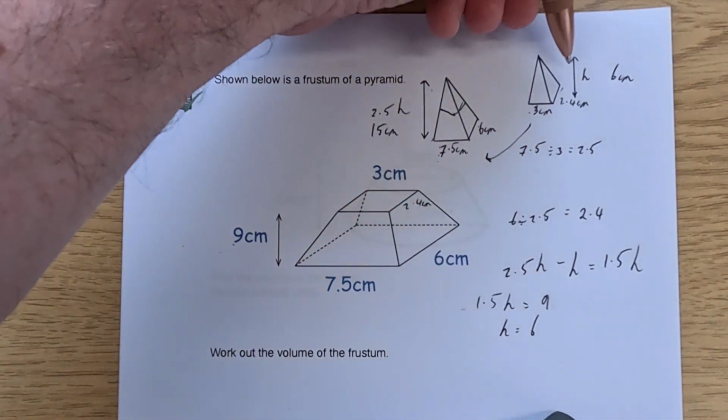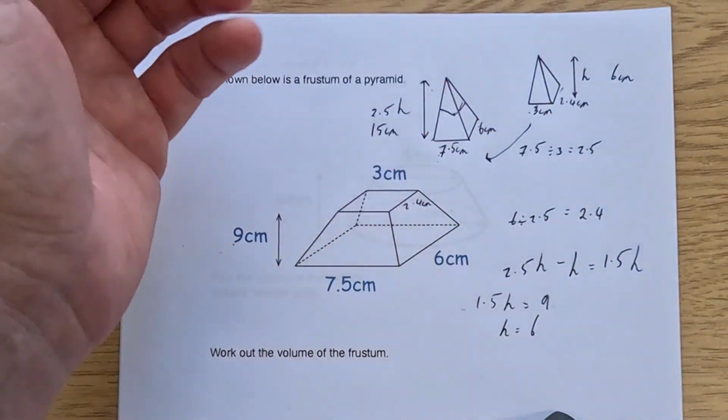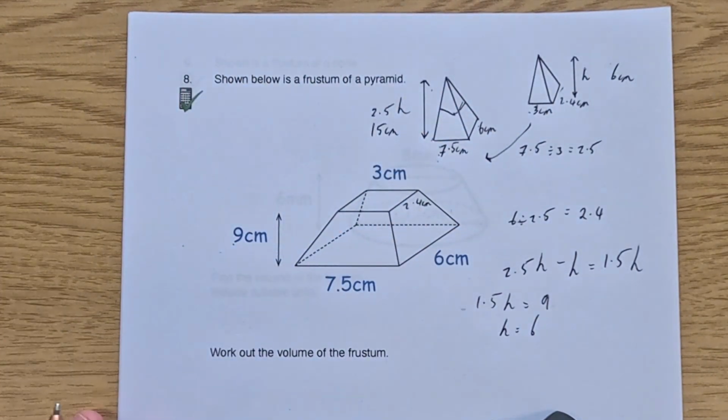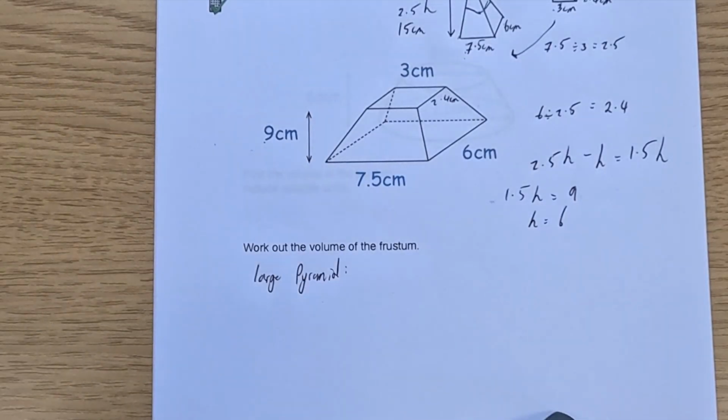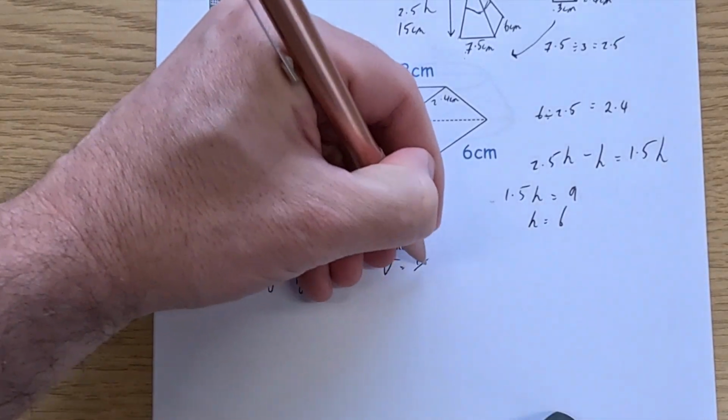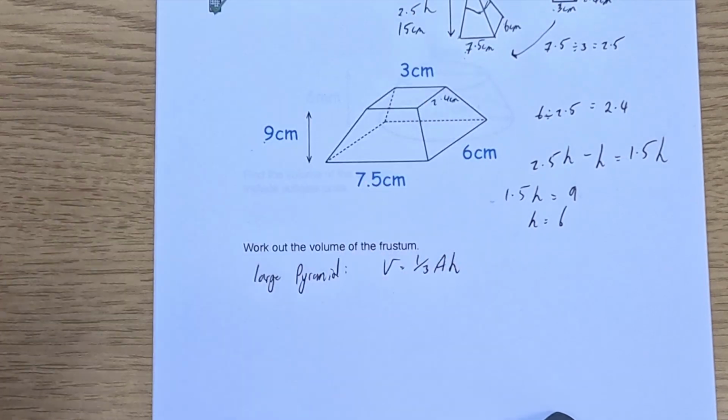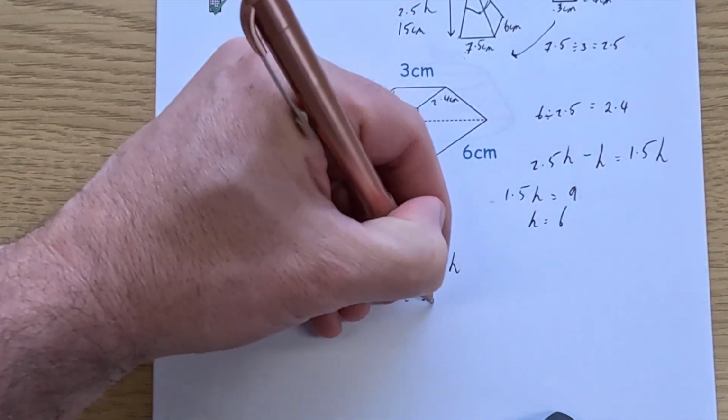We can find the volume of the smaller pyramid that was removed, and we'll take them away and we'll find the volume of the frustum. So let's do that. For the large pyramid, the volume will be equal to 1/3 the area of the base times the perpendicular height.